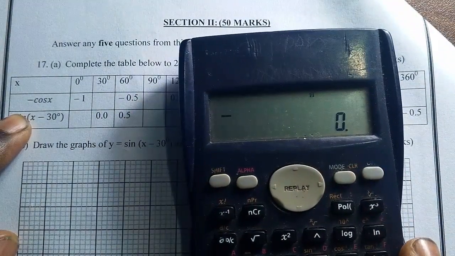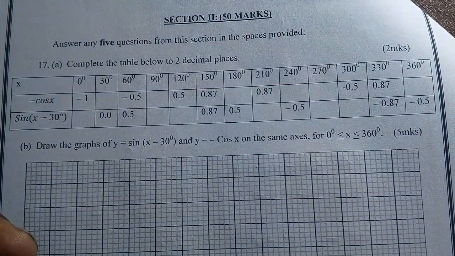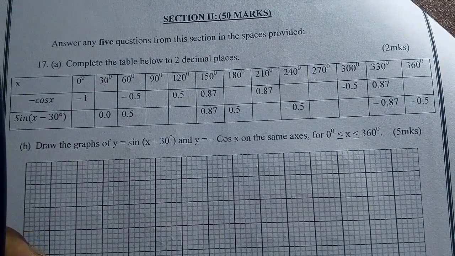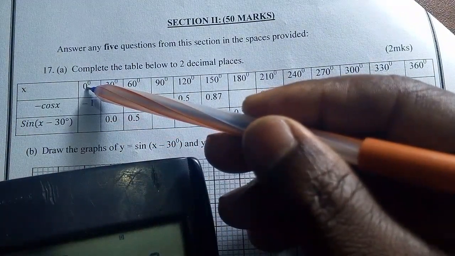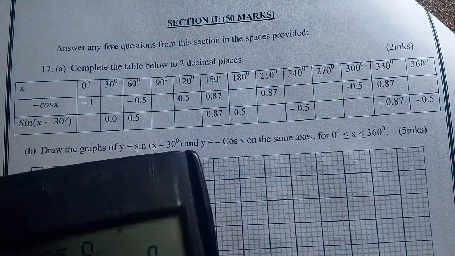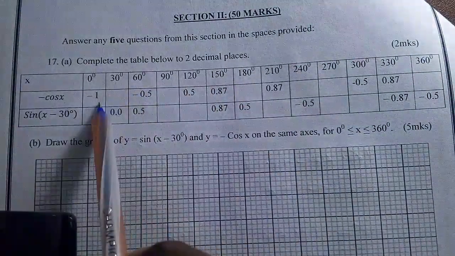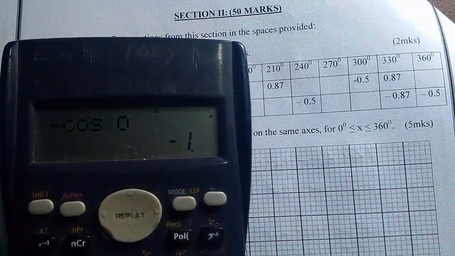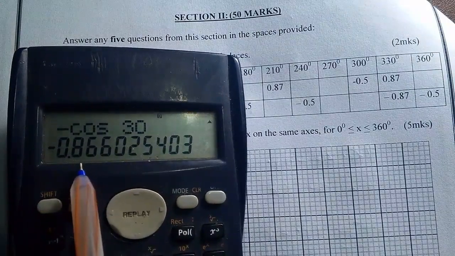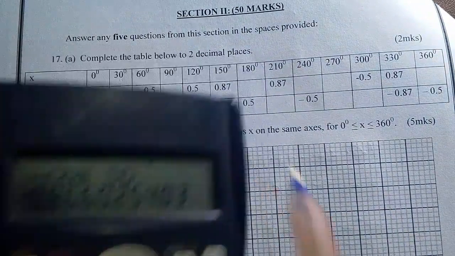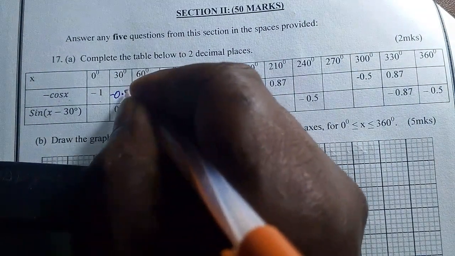So what you need to do, you say negative cos x. When x is 0, you just write 0. I don't know whether it is visible. So what is the answer? Negative 1. And that is what you have been given. So if it is 30, you simply write 30. What is the answer? Negative 0.866. So this one should be negative 0.87.